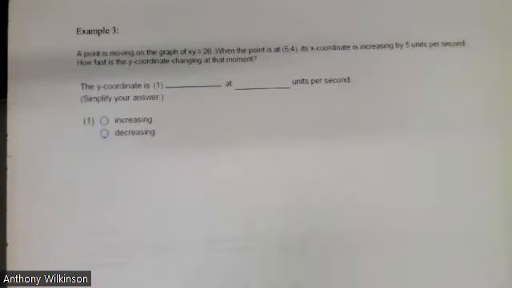All right, let's look at this next example right here. A point is moving on the graph of x times y equals 20. When the point is at (5, 4), its x-coordinate is increasing by 5 units per second. How fast is the y-coordinate changing at that moment?